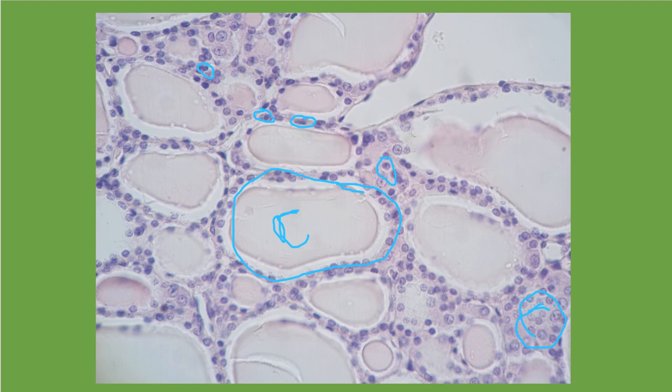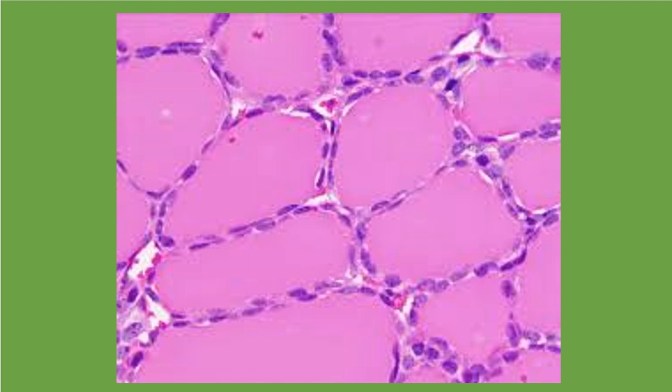Let's see. Did we look at this picture? Yes, we did. Oh, this was a perfect picture of the follicular cells, the follicle and the colloid that you can look at here. This region here would be our parafollicular cells.